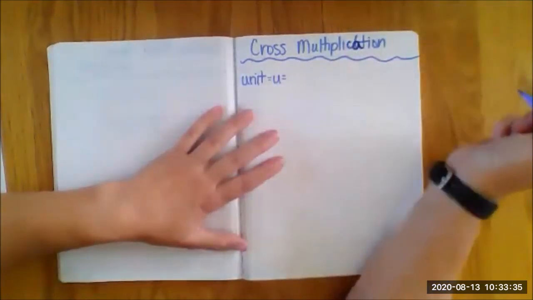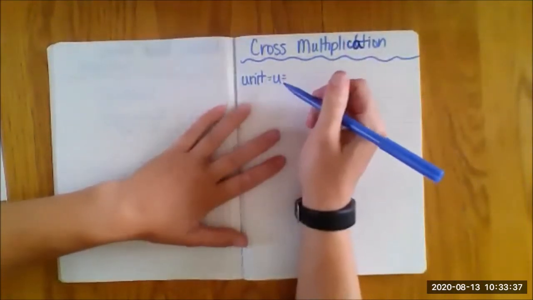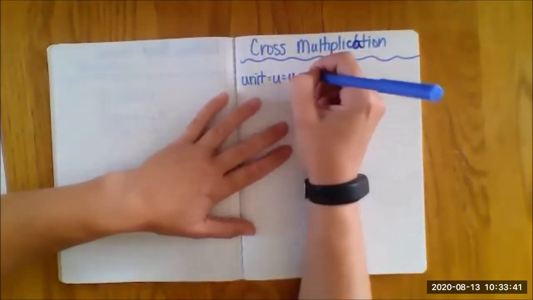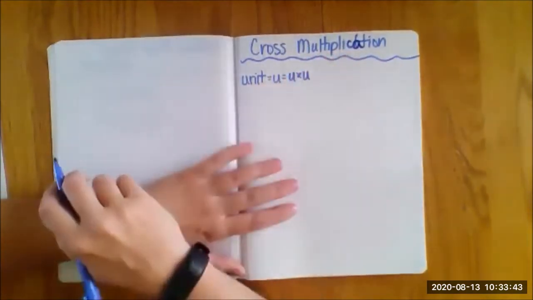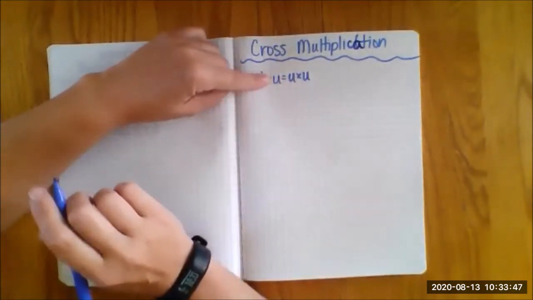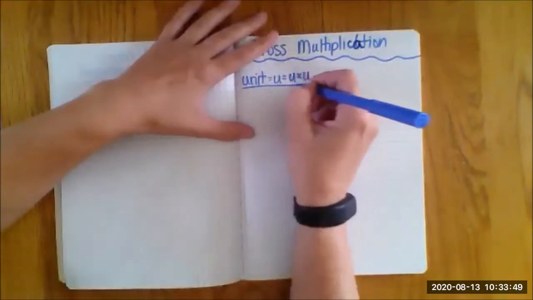Okay, so the ways we make a unit, there's only one way to make a unit. It is a unit times a unit. There's only one way to make a unit. We have a unit times a unit. I'm going to put a little line there.